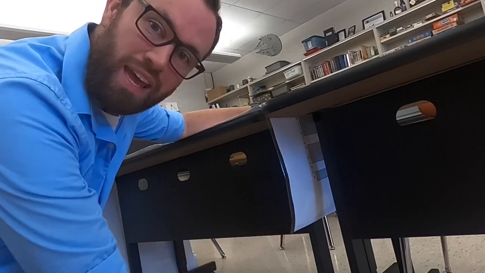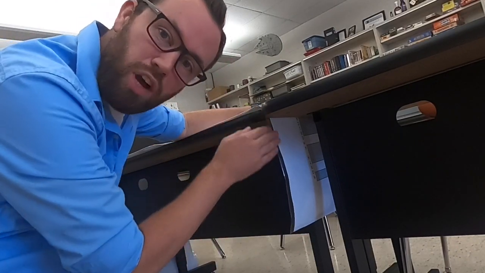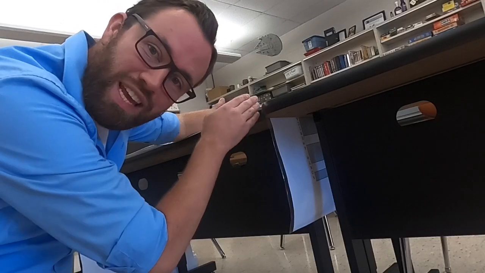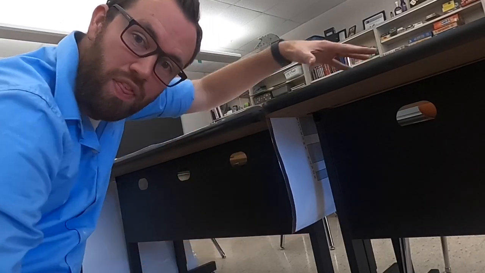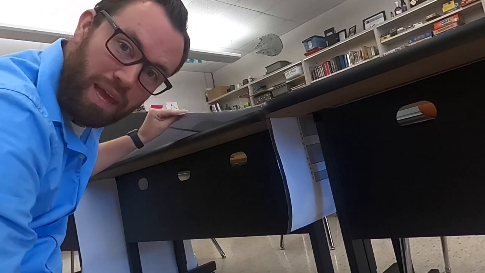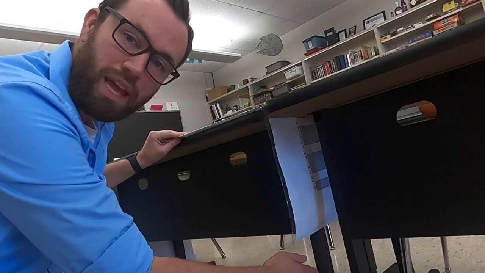So this is what we call a subduction zone. Think of a submarine. A submarine goes down under. A subduction zone has crust go down under. The oceanic crust goes underneath the continental crust. So this is continental crust. Where my paper is, this is oceanic crust. And it goes back under, back into the mantle.